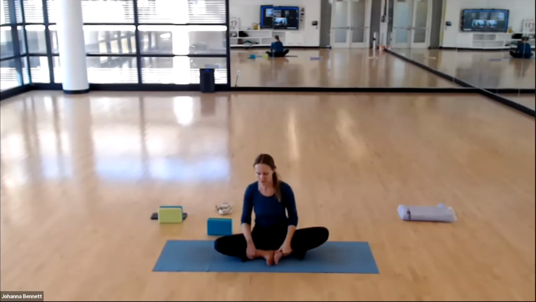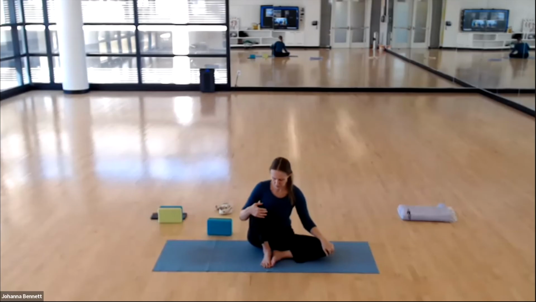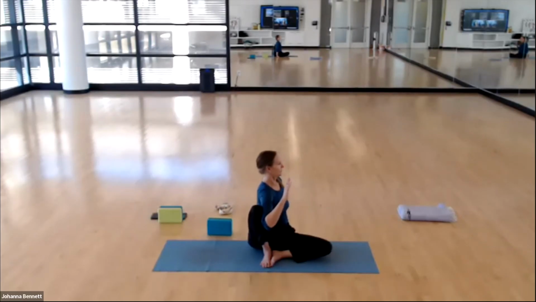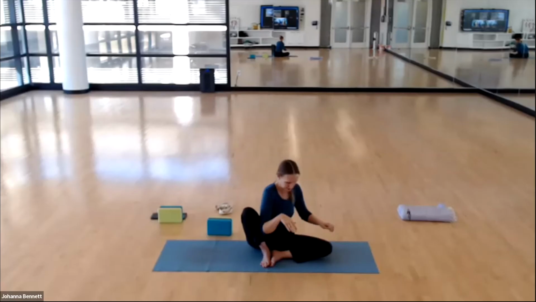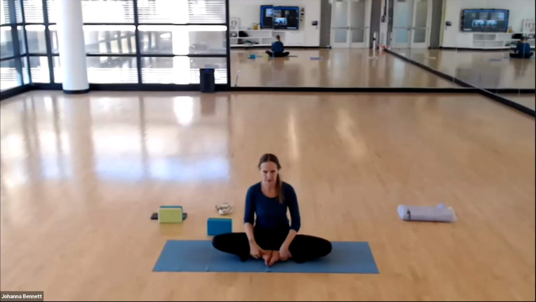Release that right knee down. And then lift left knee down, lift the right leg up. Sit up tall. Bring that right elbow on the inside and let's just turn to the left. Good, let's release. And then bring the right knee down again.